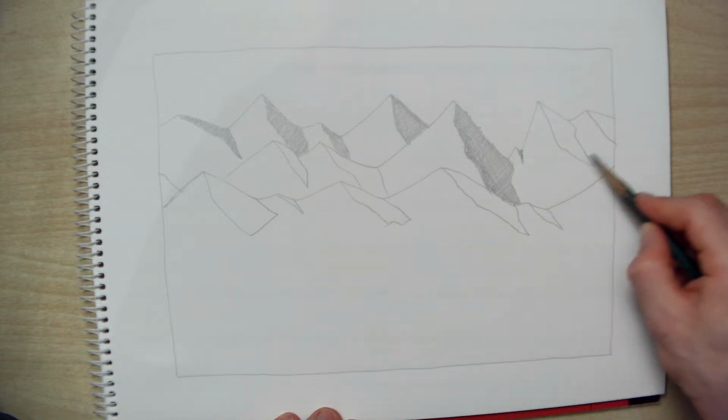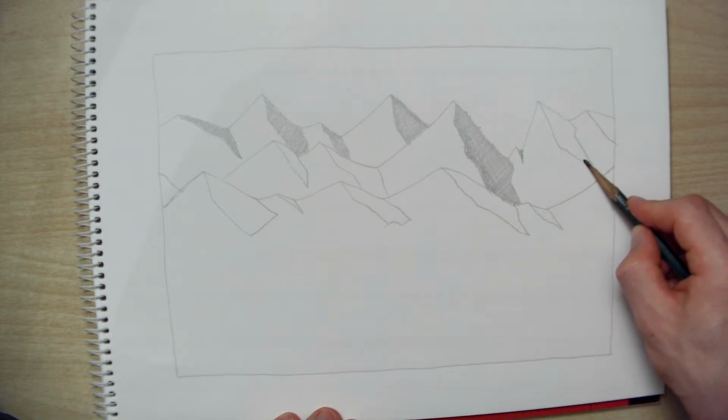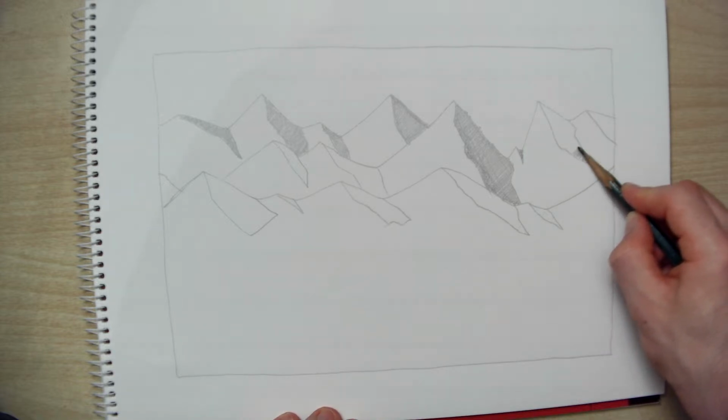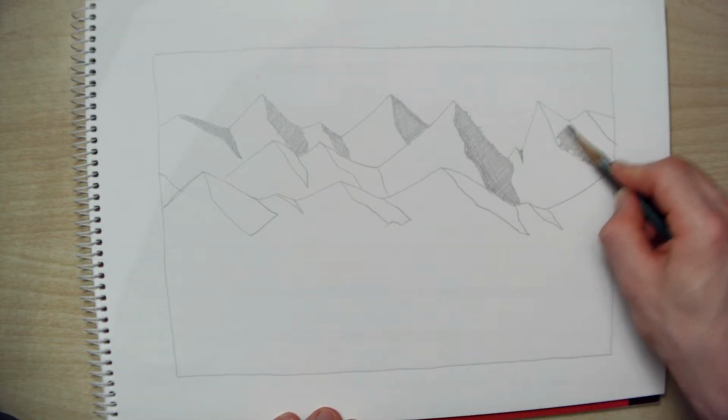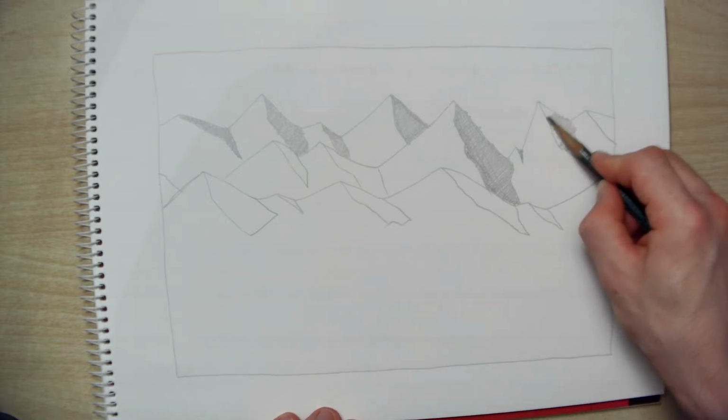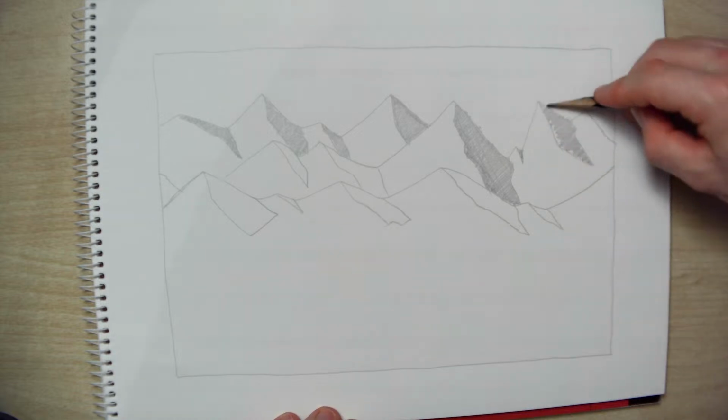That does look inconsistent. If I go in and correct the edges of the shadow shapes like that.